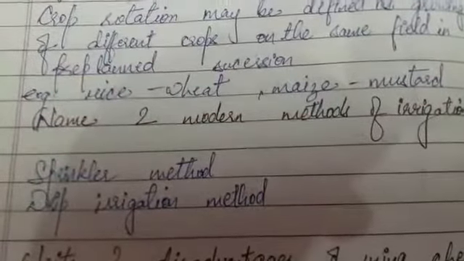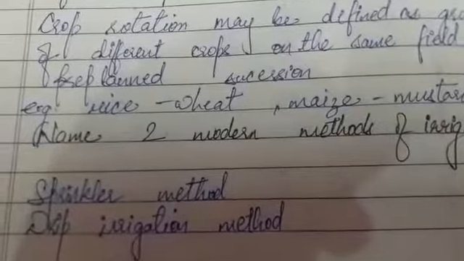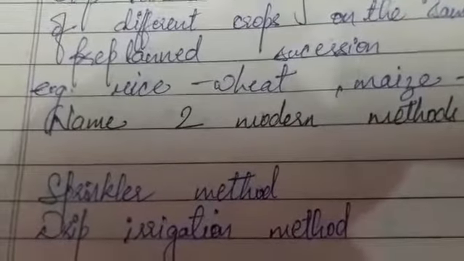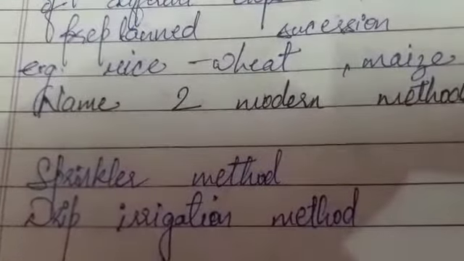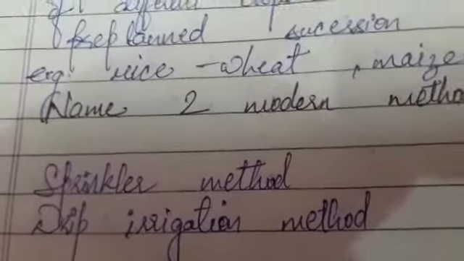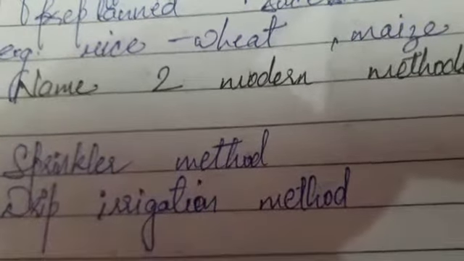Moving to the third question: two modern methods of irrigation. Two modern methods of irrigation are the sprinkler system and the drip irrigation system, which are modern and water economic methods of irrigation.